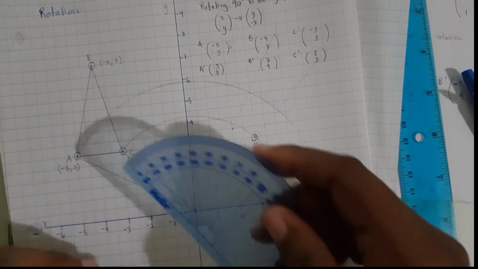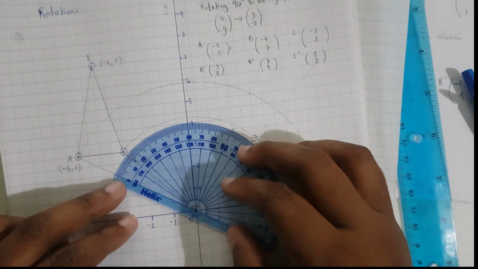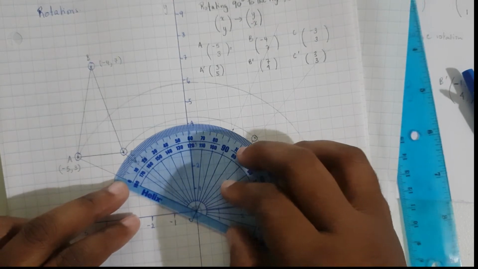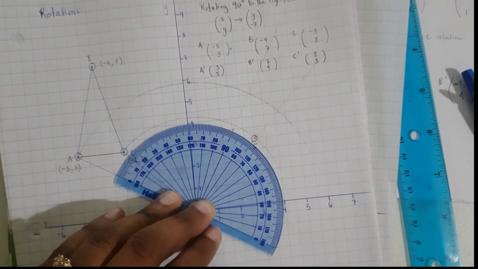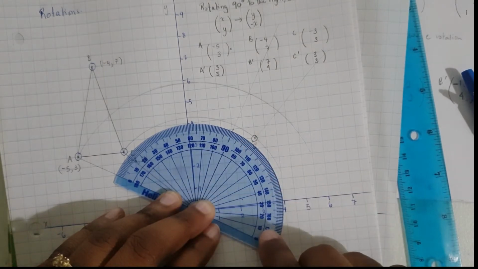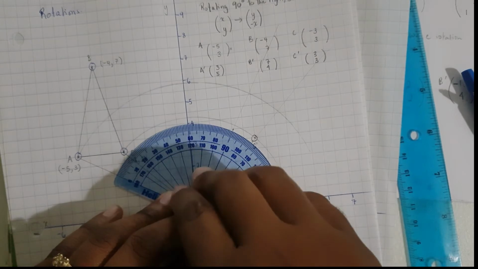Oh, I hope I didn't measure the wrong line. Oh my goodness. Now I have it. So I measure my 90. 90 should be here. So for A, it should be 3. So this is A right here.